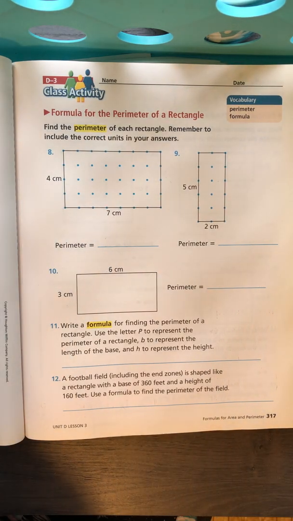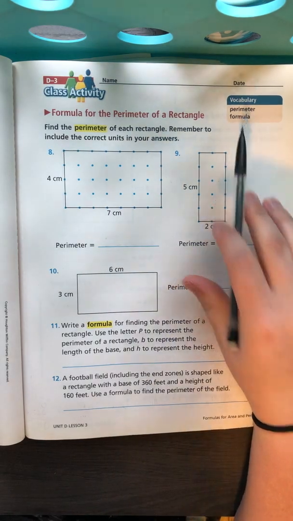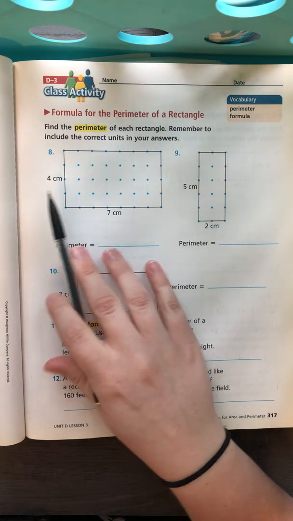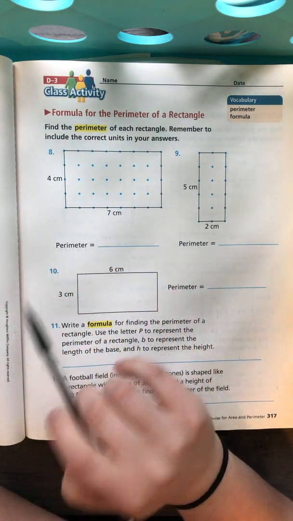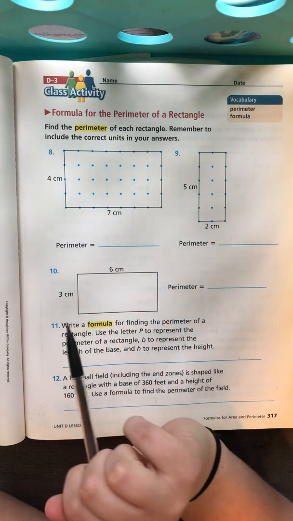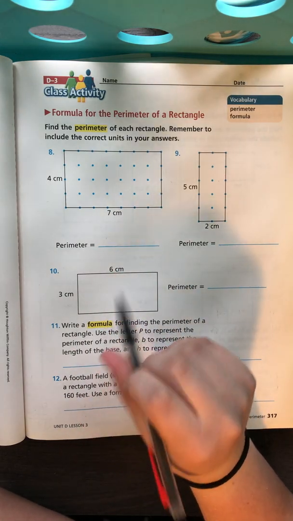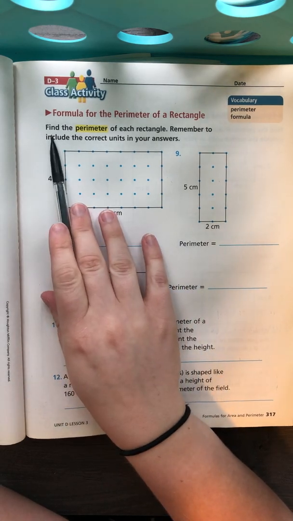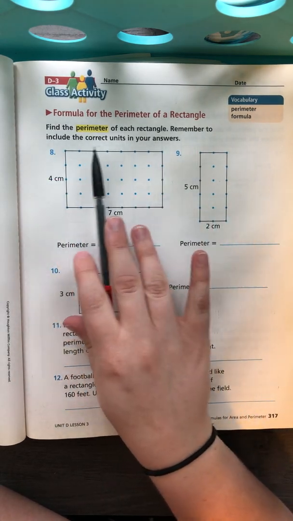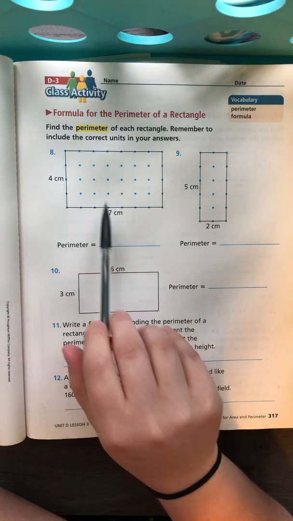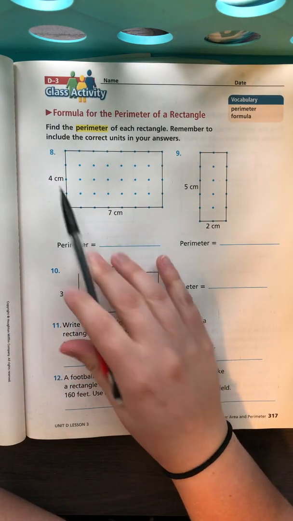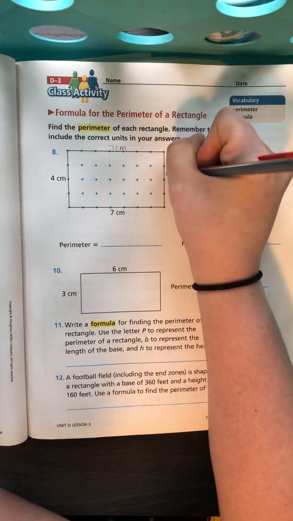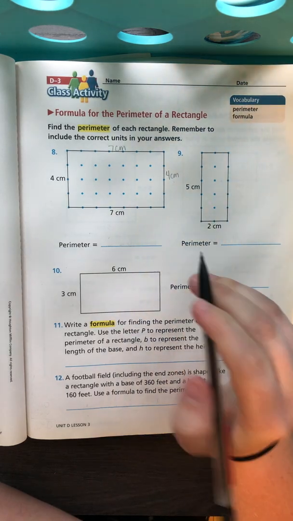All right, here we go. Perimeter. We know that perimeter is just the distance around a figure. They already have our adjacent sides labeled, so we know exactly what the opposite sides are because they're the same length. So let's find our perimeter for this first shape because they're asking us to find the perimeter of each rectangle. Remember to include the correct units in your answers. We're back to centimeters. Perimeter, we're just adding up the sides. I'm going to put in some extra labels in case that helps. You may do the same.